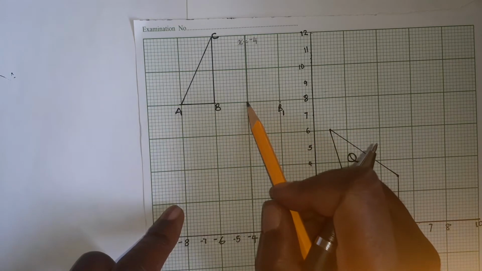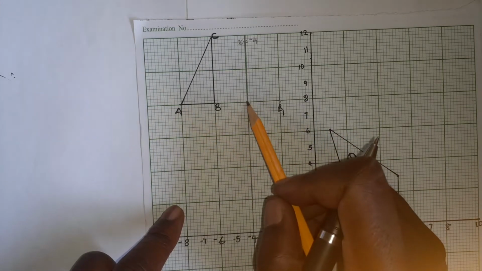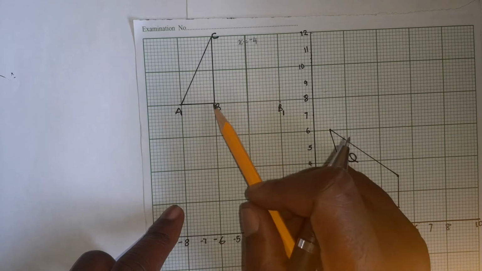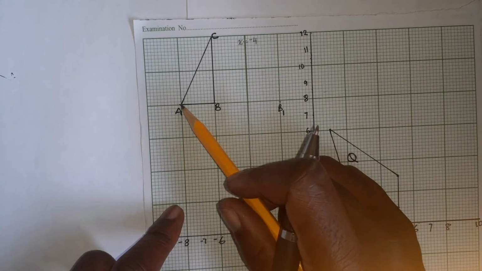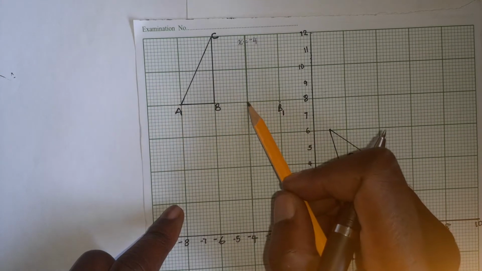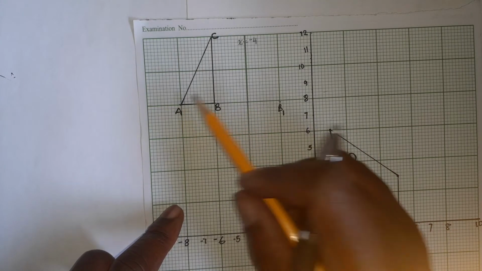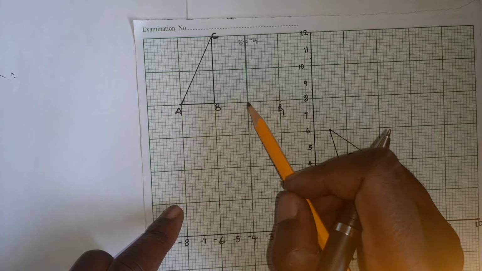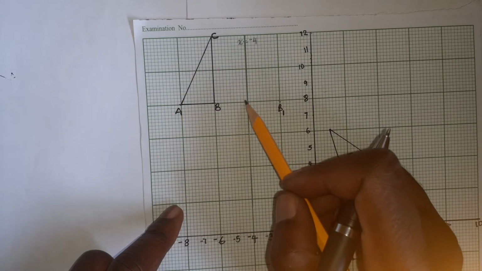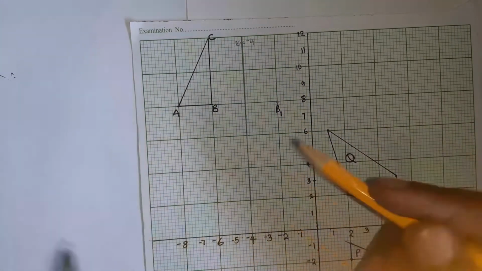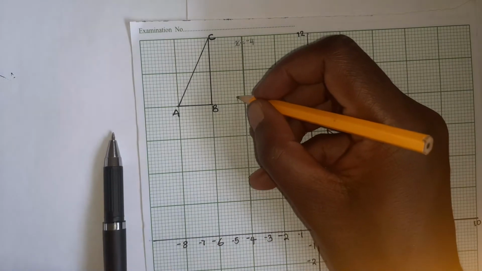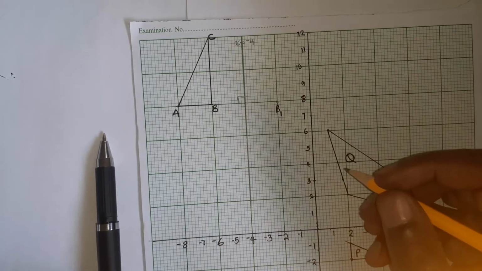From A to the mirror line, they are on the straight line. We need to drop a perpendicular from A to the mirror line. Now, like this A and the mirror line, already we can tell that at the point that they meet here, they form a 90 degrees here. A 90 degrees is what? Is formed here. At the point that they meet, a 90 degrees is formed.